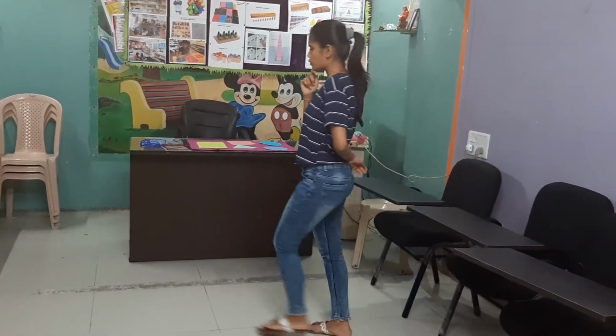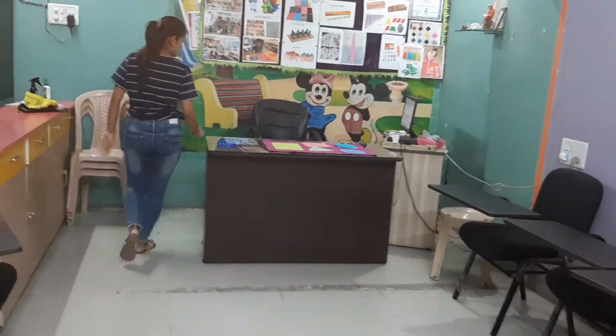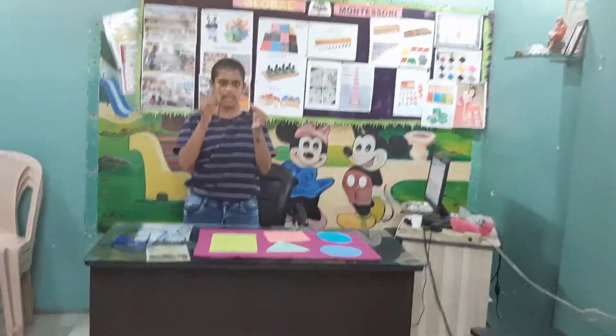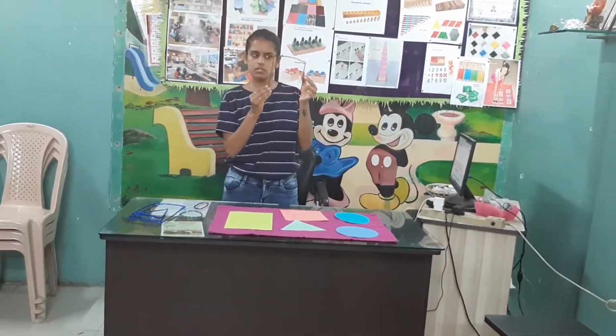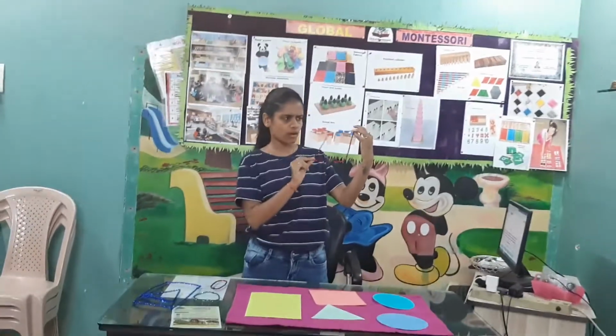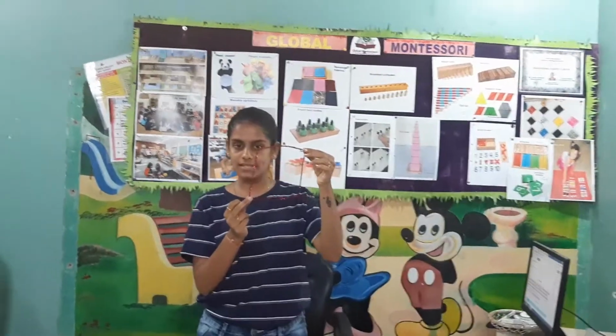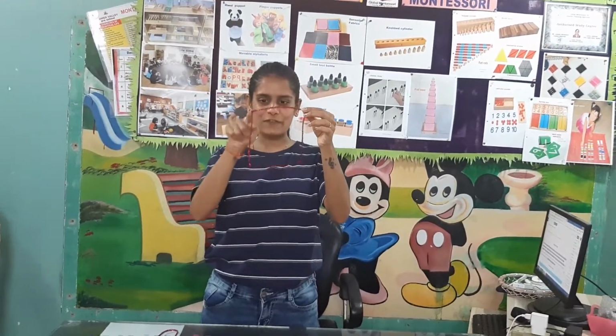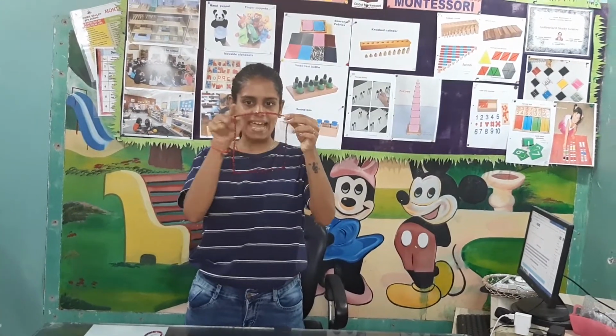Now let me show you something. So here is one shape. Can you tell me which shape this is? I don't know. I forgot. Which shape is this? Right, this is a square. It has 4 equal sides.